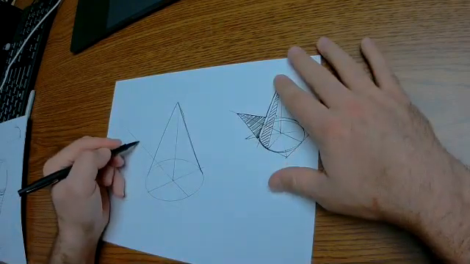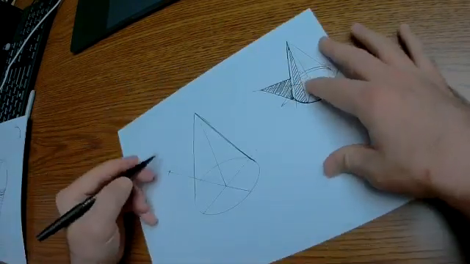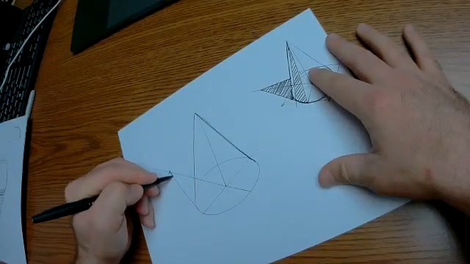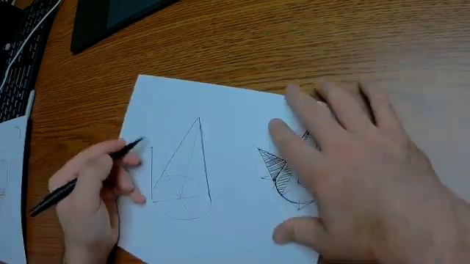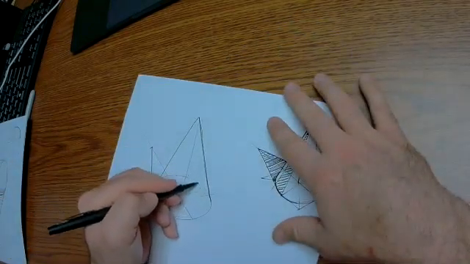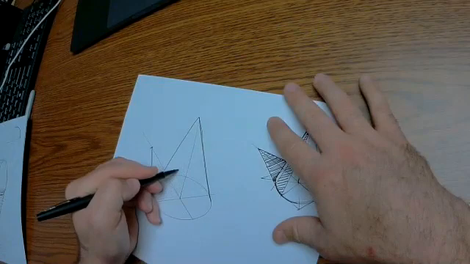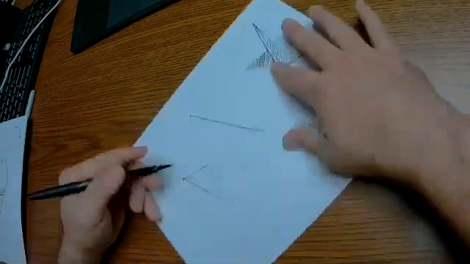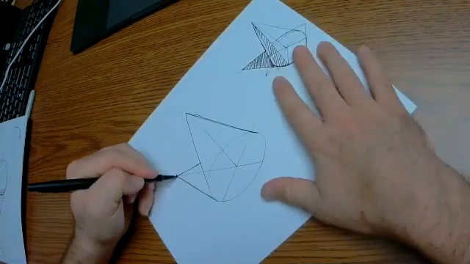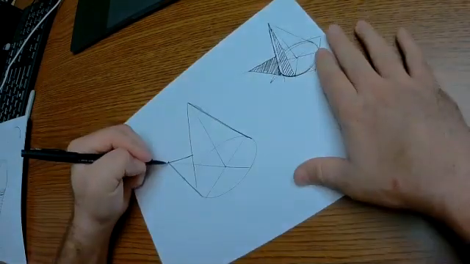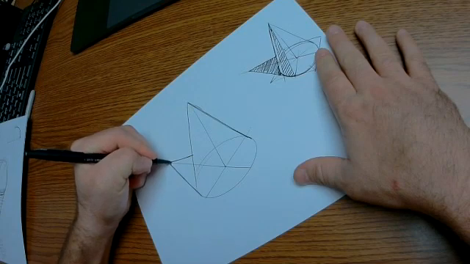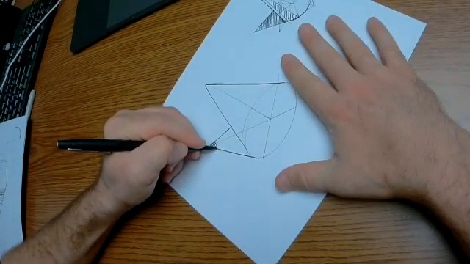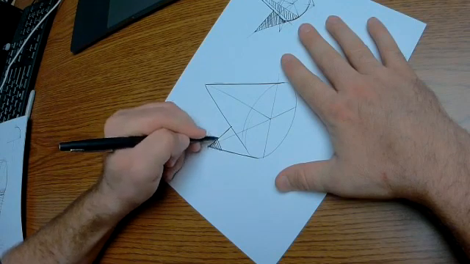I pick a point, we'll just say right there. And then when I come back from that point to here, tangentially, okay, so then, and I'm going to do this a little slower so that you guys see what a good shade will be.